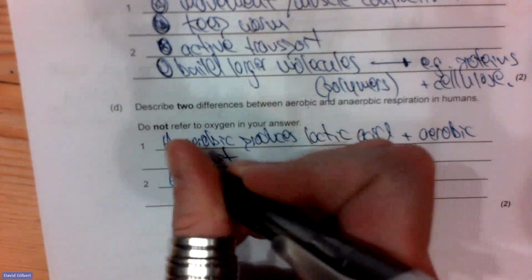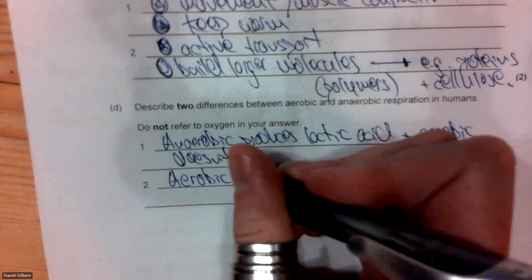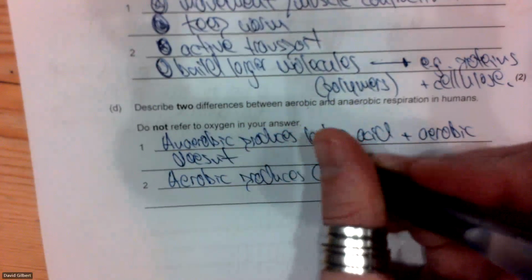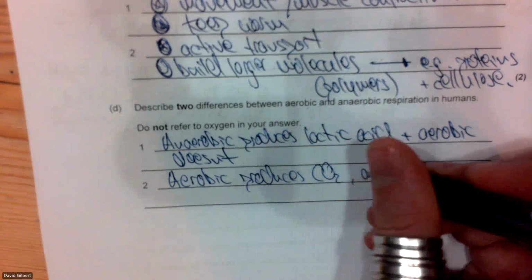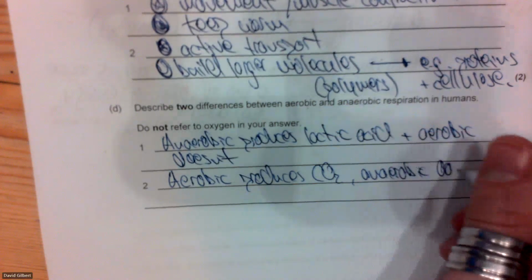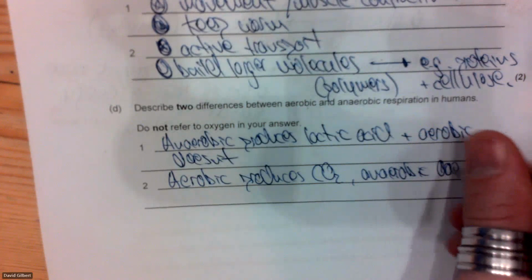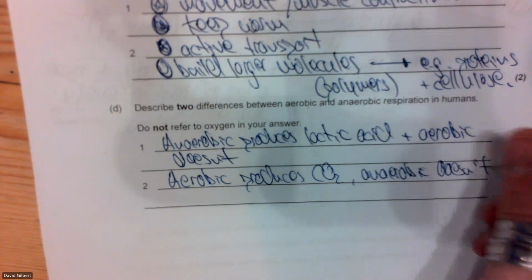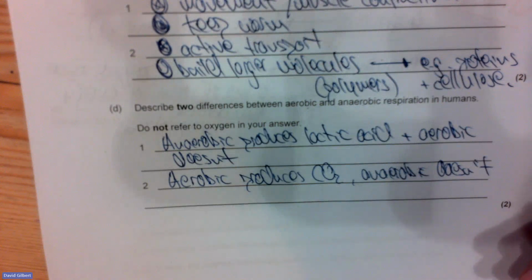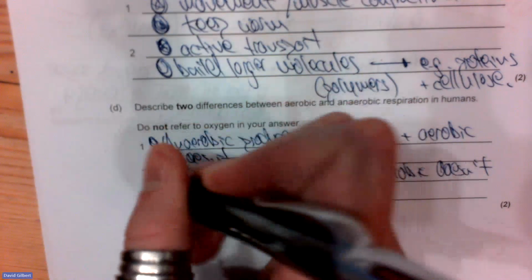Aerobic, conversely, produces CO2. Anaerobic doesn't. You could say that aerobic produces water, anaerobic respiration doesn't.